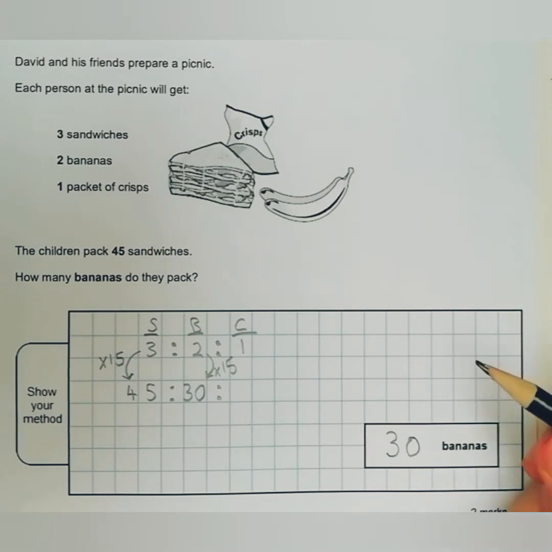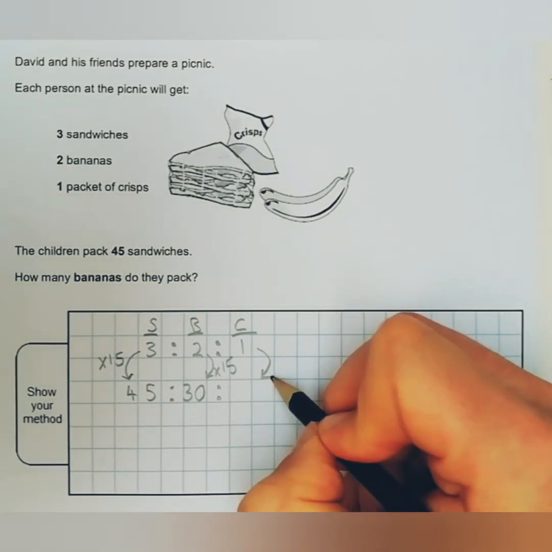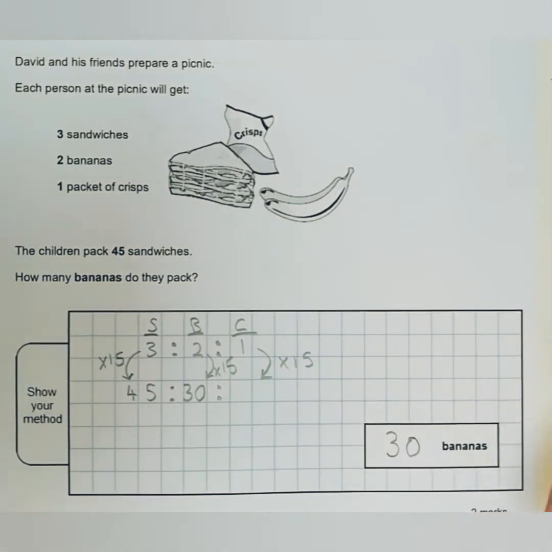Now I'm sure some of you are sat there wondering about the amount of crisps. We don't need it for this problem, but you can see there would be 15 packs of crisps too.